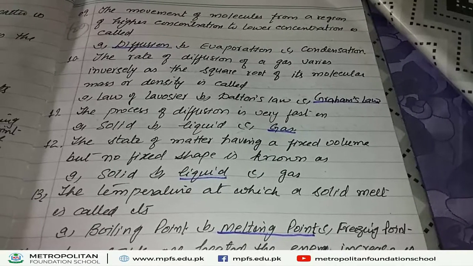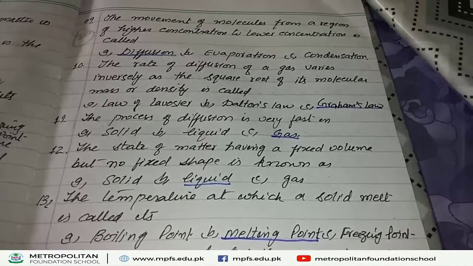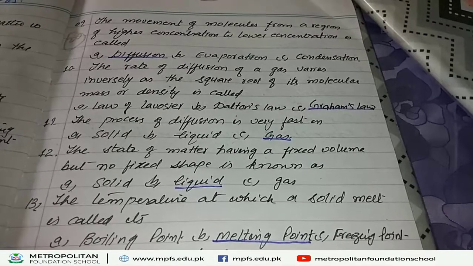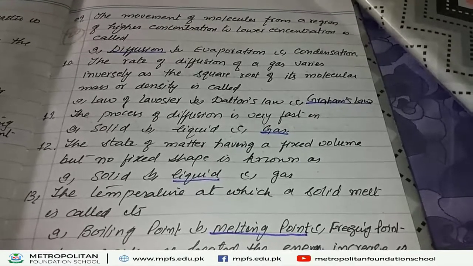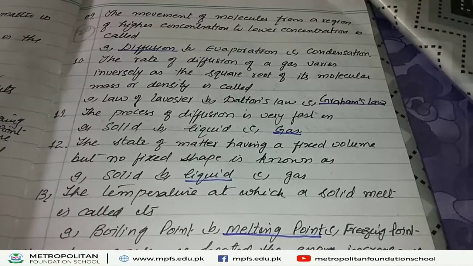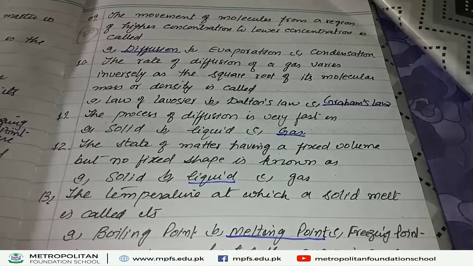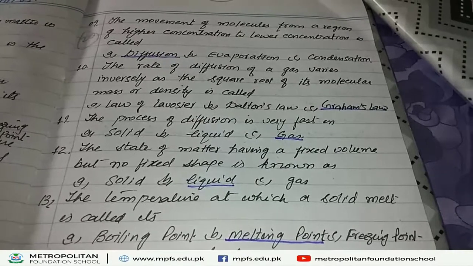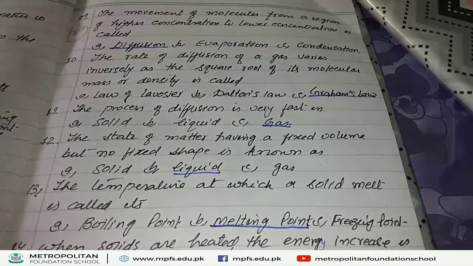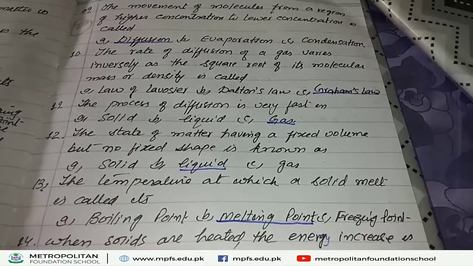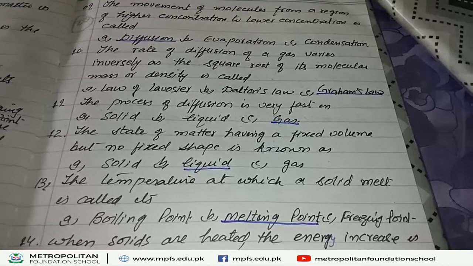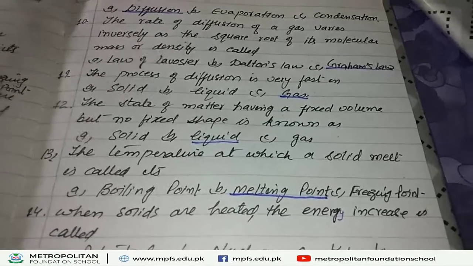Now I give the example of ice. When you take ice and place it at room temperature, after some time it starts melting and the ice converts its state from solid to liquid. It converts into water. This ice is converted into water, and water is an example of liquid. So that temperature is called melting point. Melting point is the temperature at which a solid changes its state, starts melting and converts into liquid.